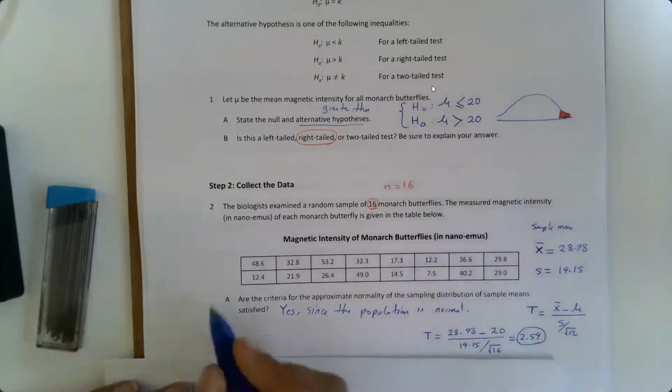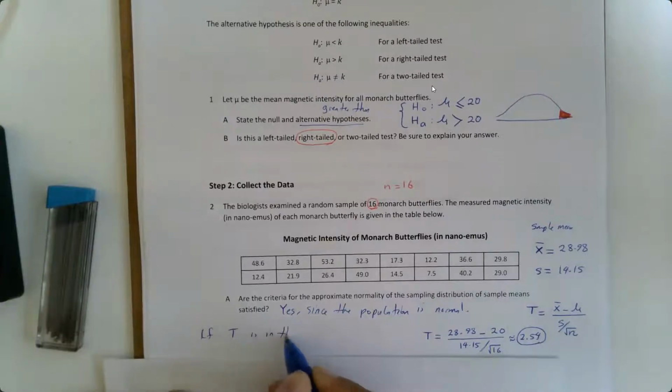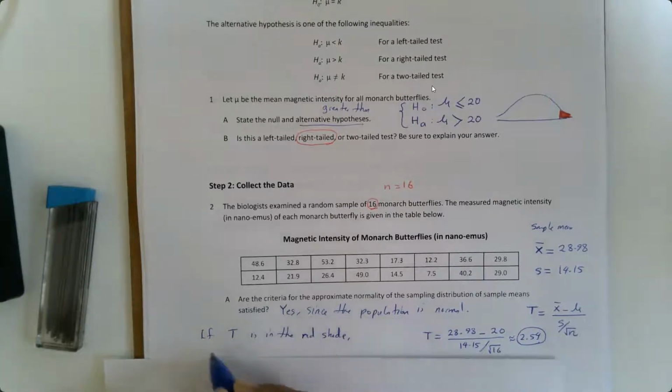So if T is in the red shade, we reject the null hypothesis.